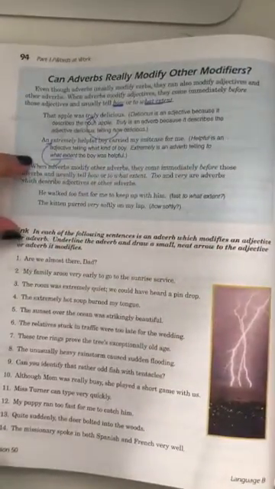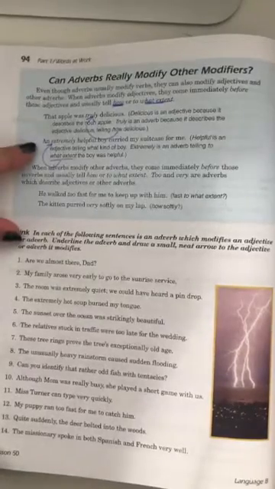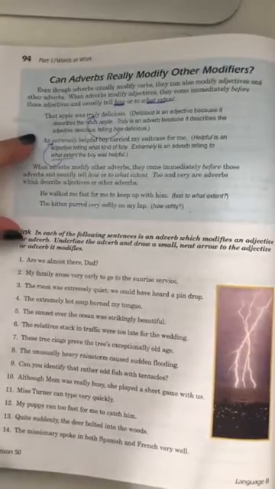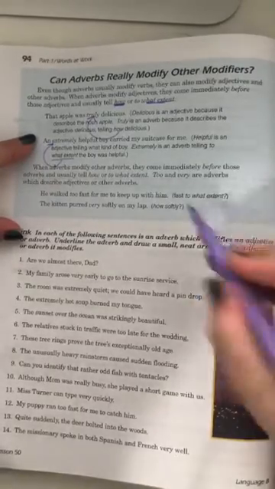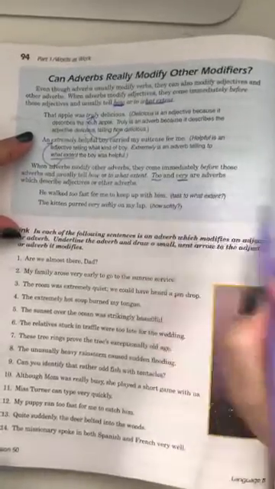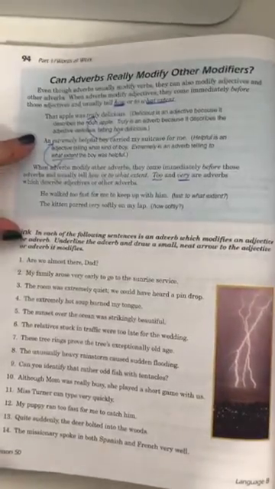When adverbs modify other adverbs, they come immediately before those adverbs and usually tell how or to what extent. Too and very are adverbs which describe adjectives or other adverbs.